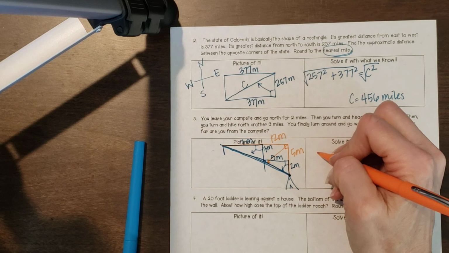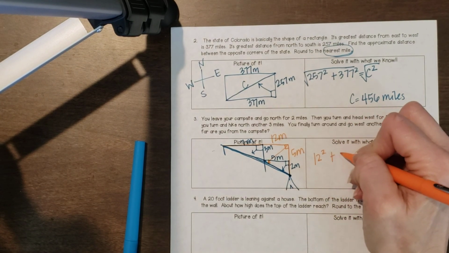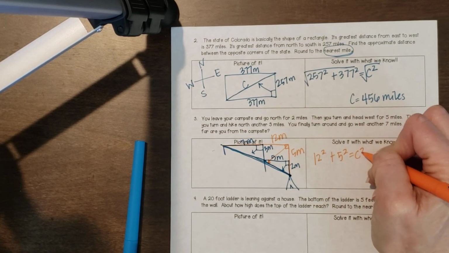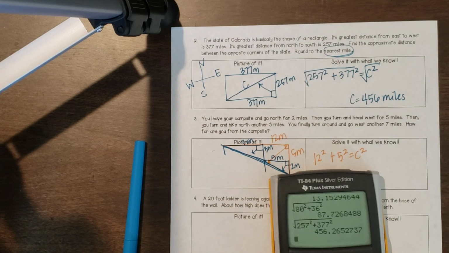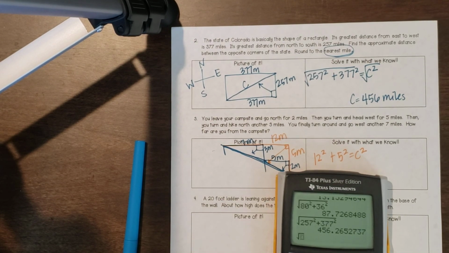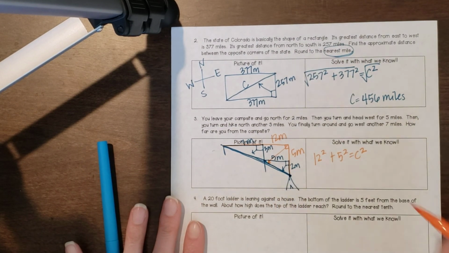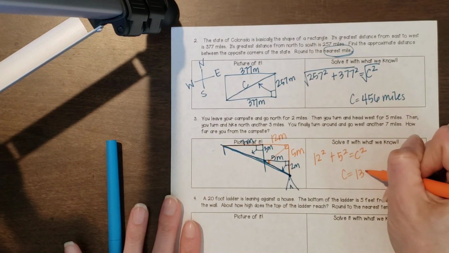So what I'm going to do is 12 squared plus 5 squared equals c squared. Put it in my calculator. 12, oh geez, that's not right. 12 squared plus 5 squared. Enter. And it comes out to be perfectly 13. So c is 13 miles.